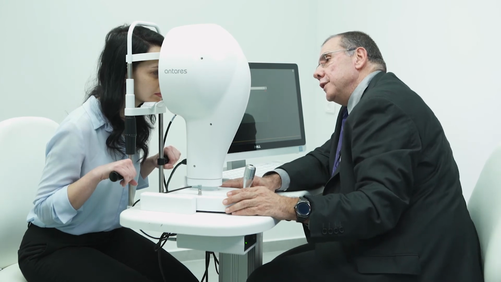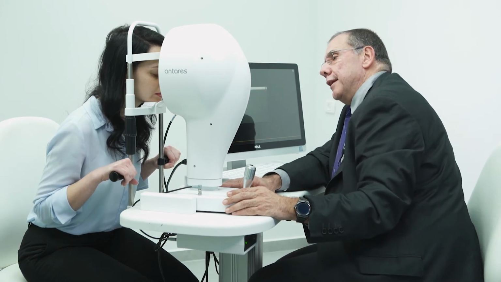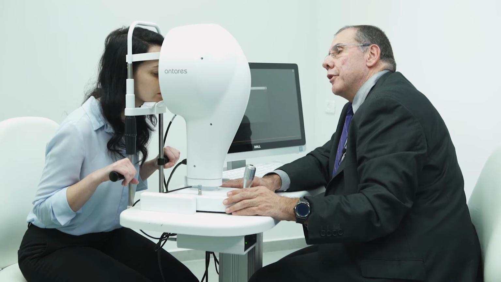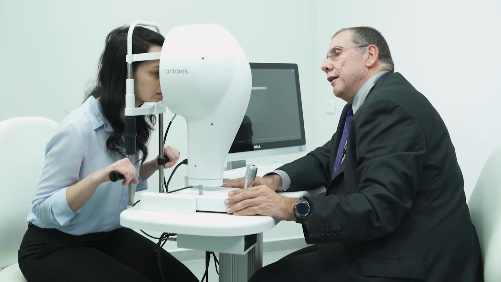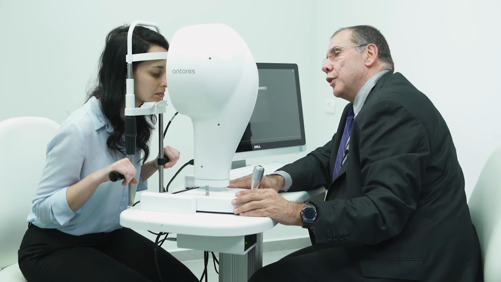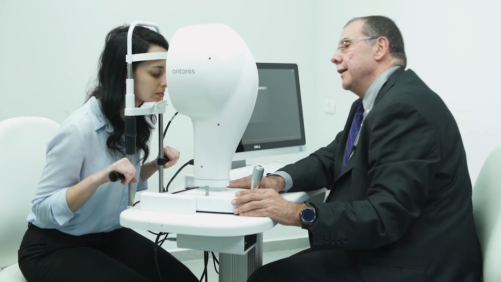What we're going to do is explain to the patient that they're going to be looking straight ahead of them without blinking. The program will start automatically when we ask the patient to blink twice. They have to blink twice, and that is going to start the actual program running automatically.